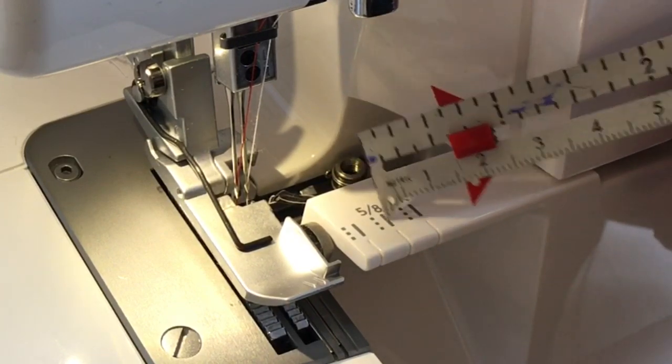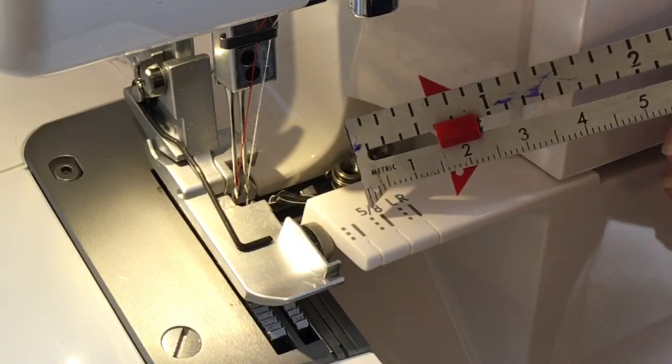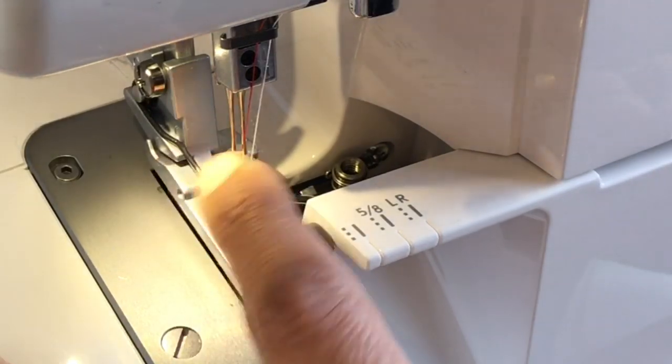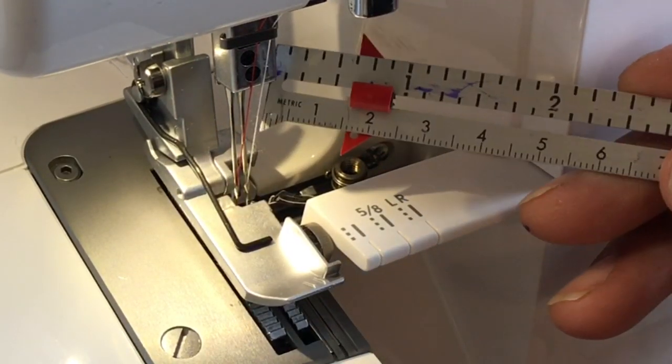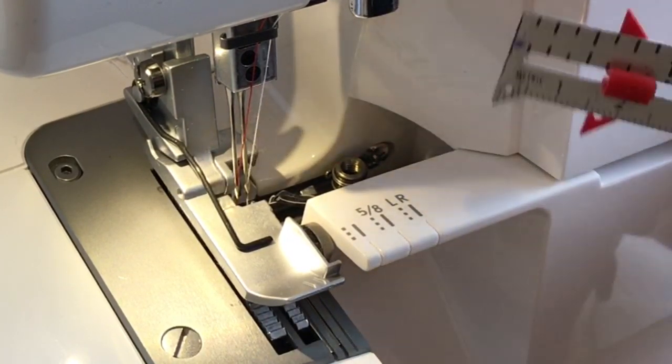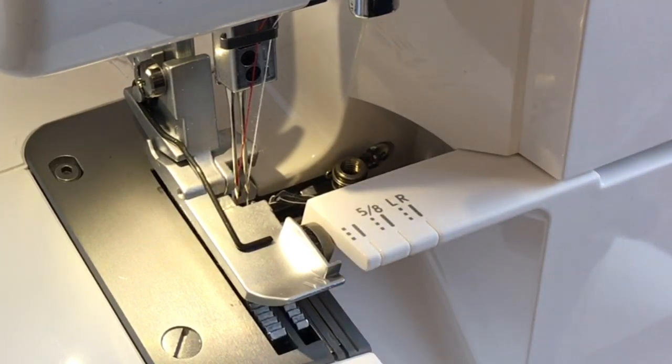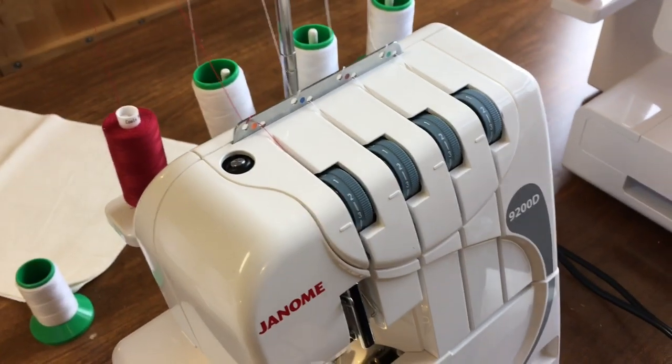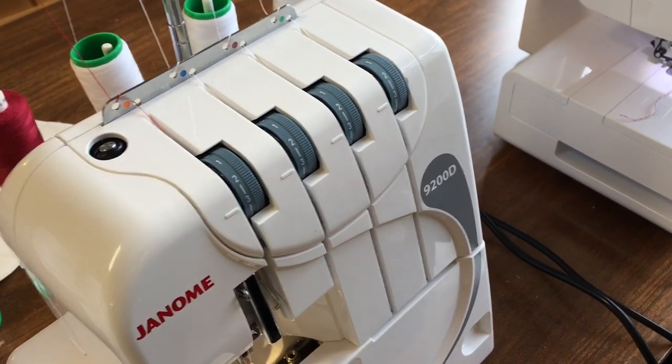This 5/8 marking is how far it is away from that needle, and the solid line is away from the right needle. The reason you need those 2 markings is you might only work with 1 needle. This is set to a 4-thread overlock, and I've set the left needle with a red thread.